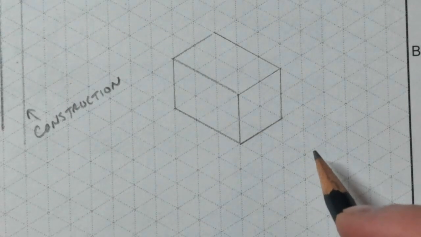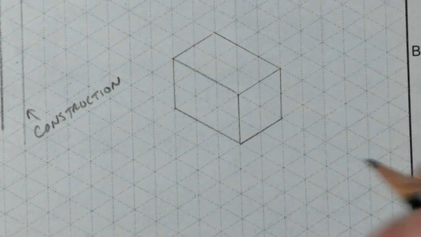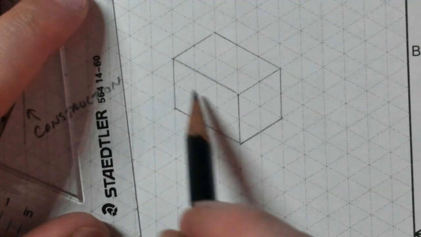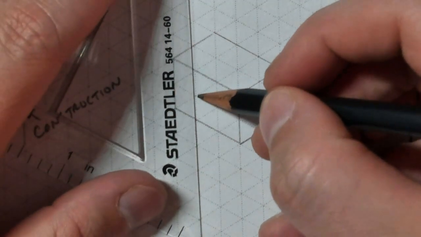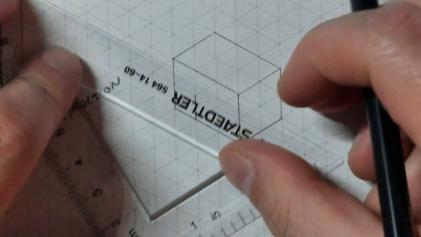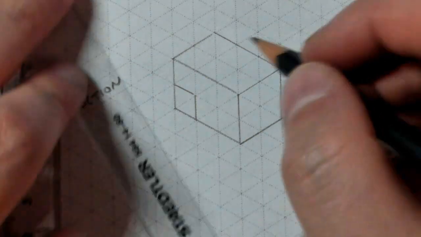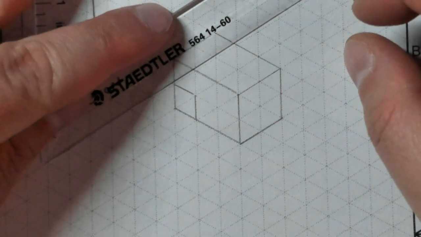And what we're going to do is we're going to create a block type shape out of this. In this section right here, we're going to draw a little tiny cube, like so.